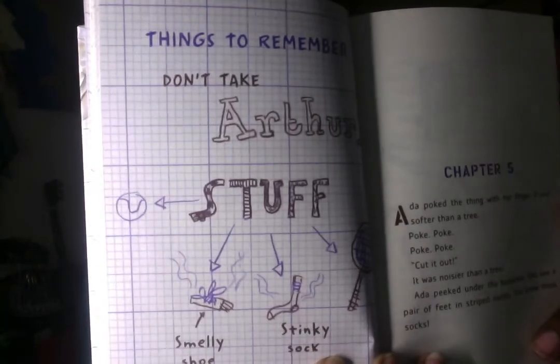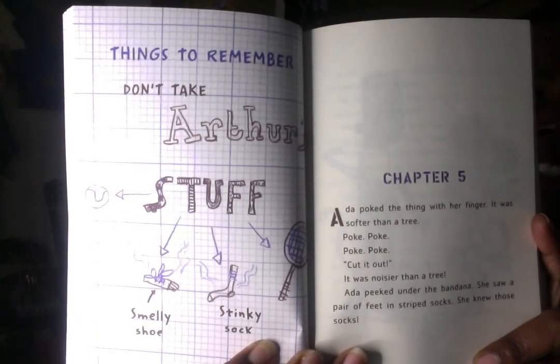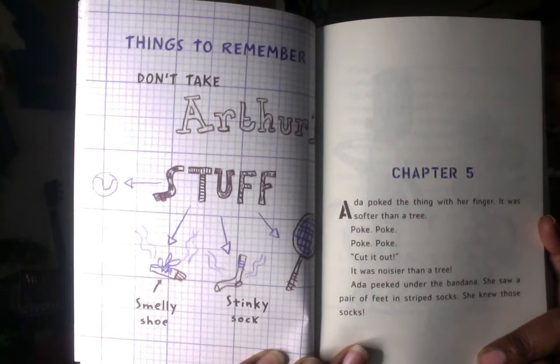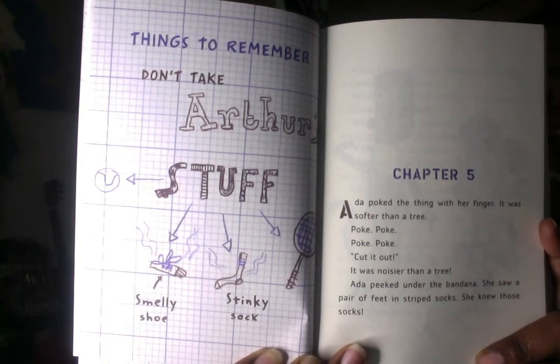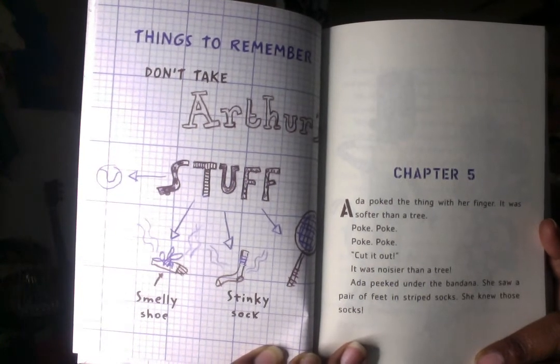Oh, we have to find out later. I say let's read chapter 5, y'all, because I'm curious. I am very, very curious about what happened. I am so curious. I'm hanging on to my seat. Okay, so look, remember, she's not supposed to be touching Arthur's stuff. Things to do. Things to remember. Don't take Arthur's stuff. Smelly shoes, stinky sock, tennis racket.